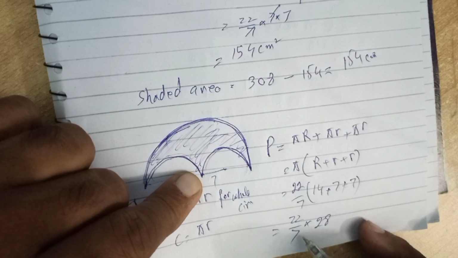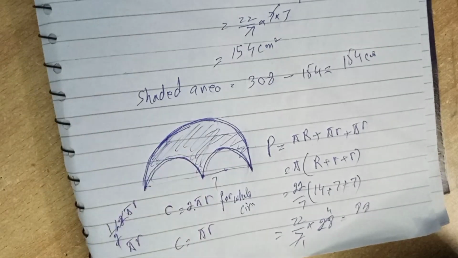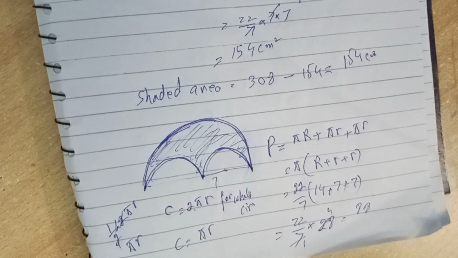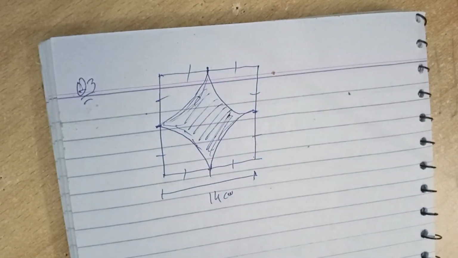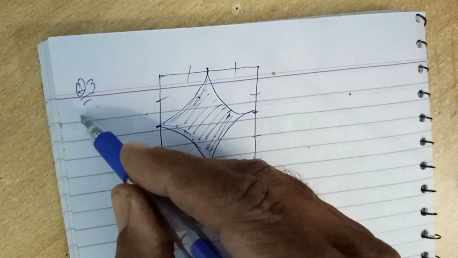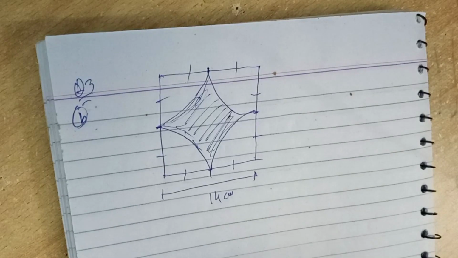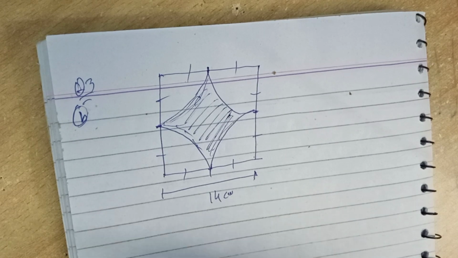Now do cancellation. 7 ones are 7, 4s are 28. The answer is 88. 88 is the circumference of this figure, this shaded region. Now this is part B of question 3 of exercise 10A of D3. The topic here is mensuration, for the syllabus of O level math.